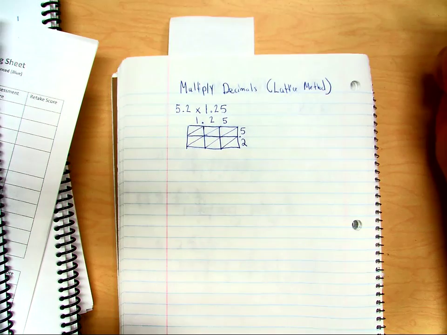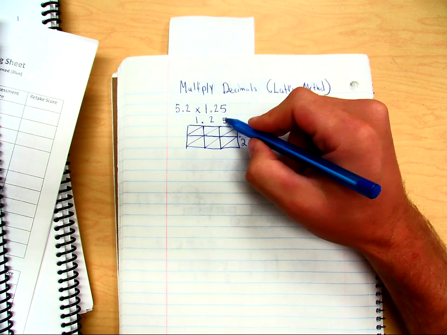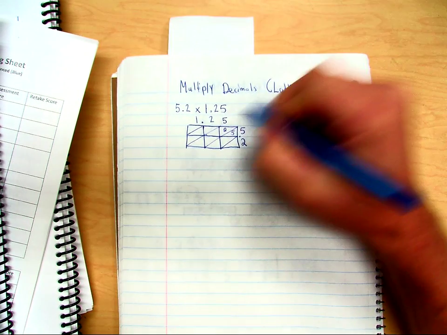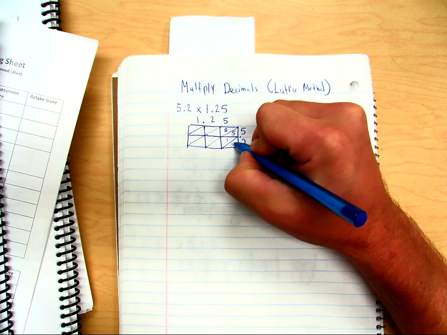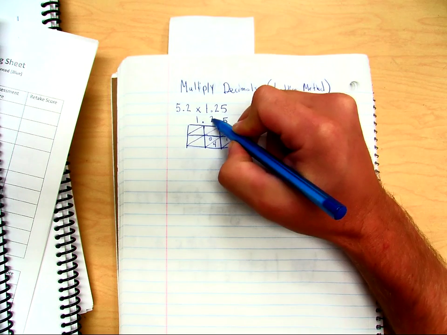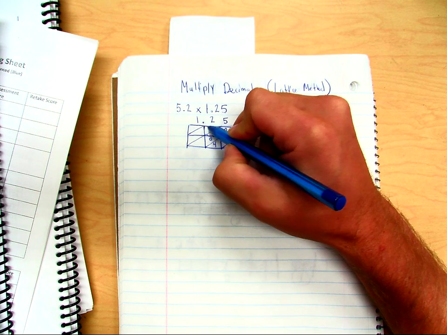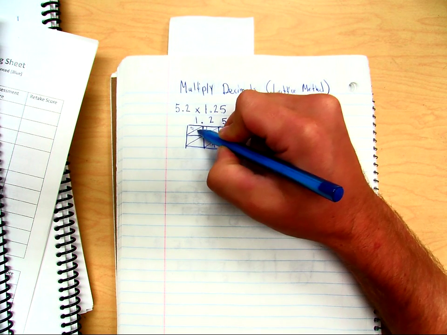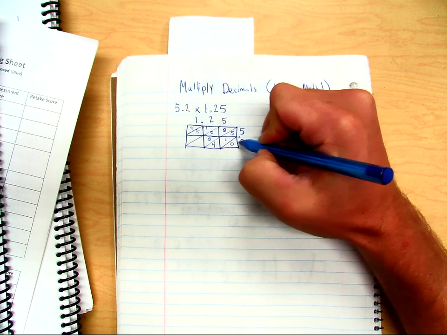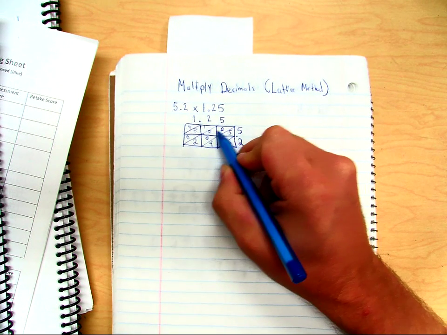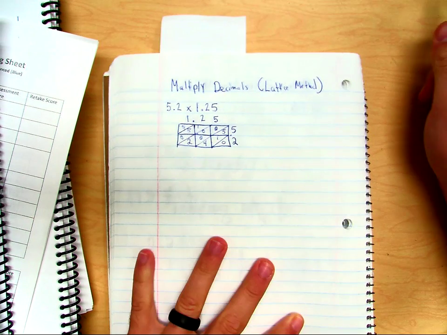Then each box is kind of like a multiplication table. 5 times 5 makes 25. 5 times 2 makes 10. 2 times 2 makes 4. 2 times 5 is 10. 1 times 5 is 5. 1 times 2 is 2. Then you can see I have these diagonal rows. I'm going to add those up.